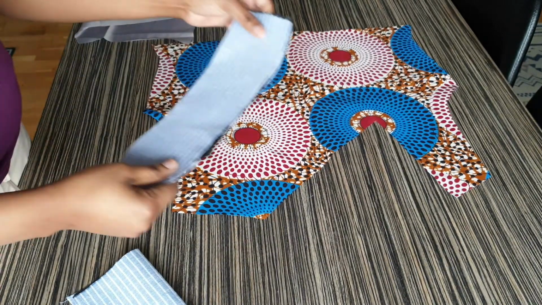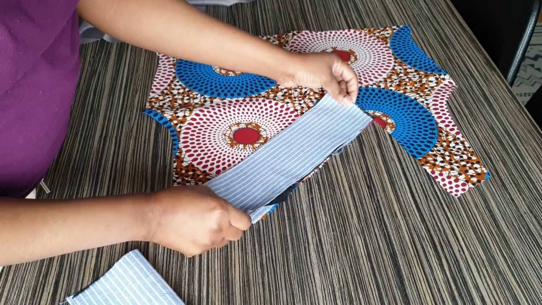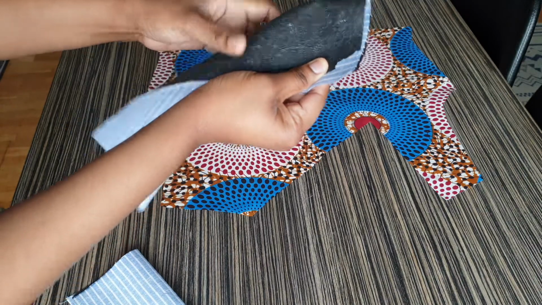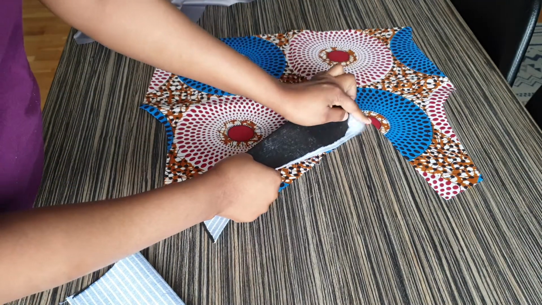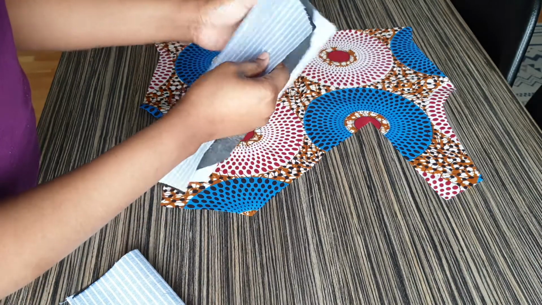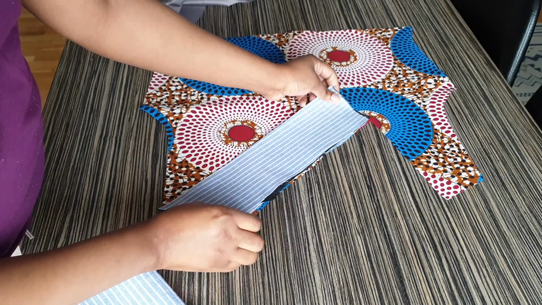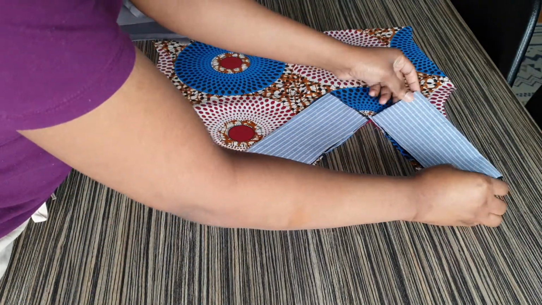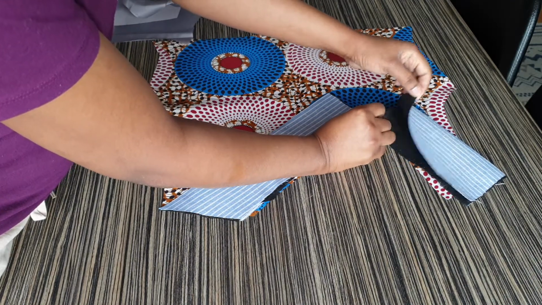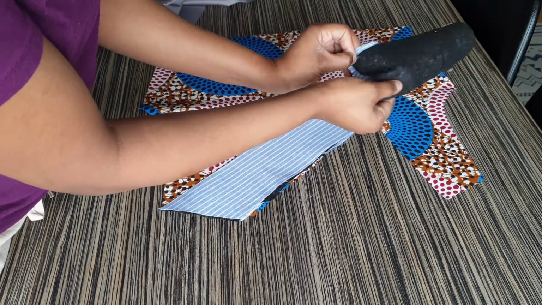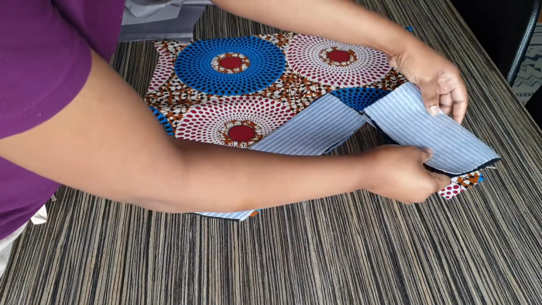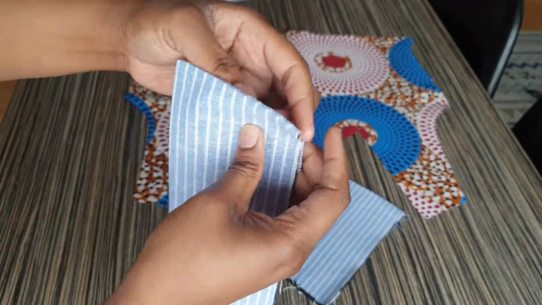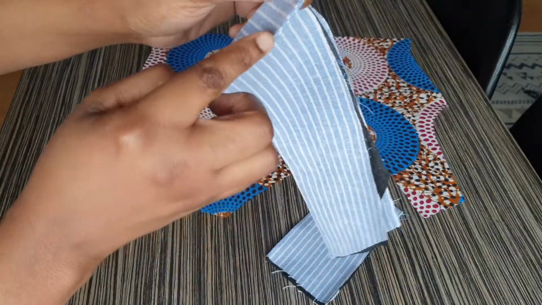I am going to place the longer part of my fabric here. I'll be taking it to my machine and sewing along here, and I'll be placing it at this point. With the shorter collar, I'll be taking it to my machine and sewing it here and placing it on this side of the fabric. I have sewn here and I've ironed it. This is what it looks like.